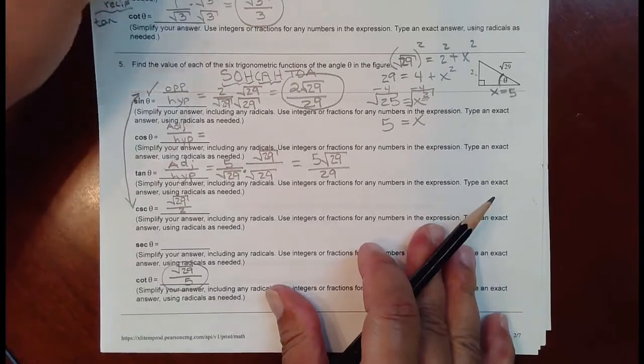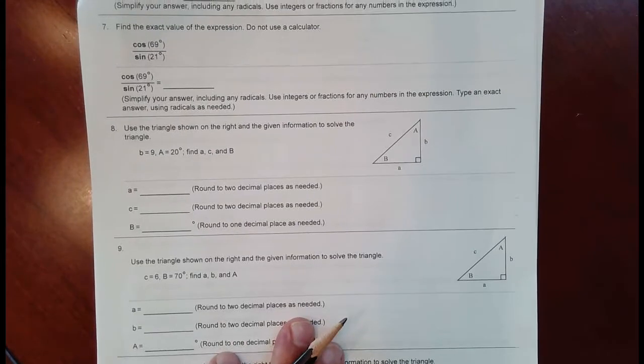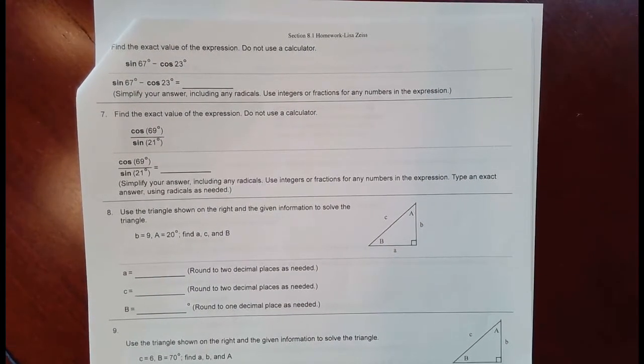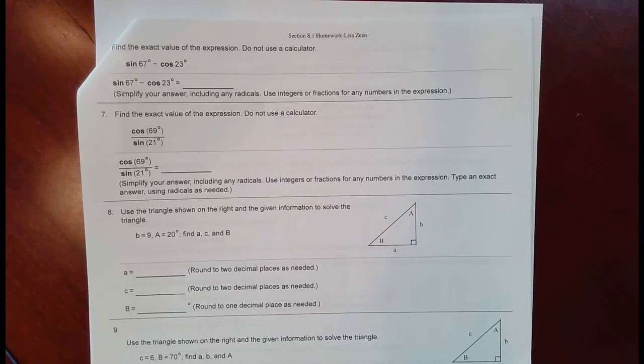Okay, so I'm not going to do the 5th and the 6th answer. That was 4 out of the 6. Let's move on to number 6. In number 6, you are being asked to find the exact value of sine of 67 minus cosine of 23.